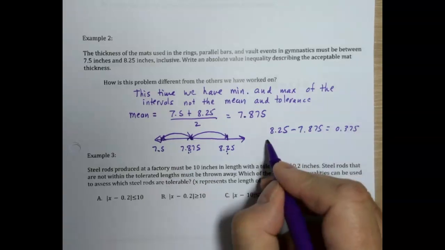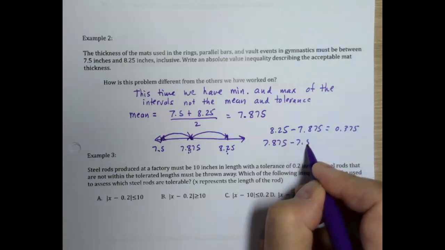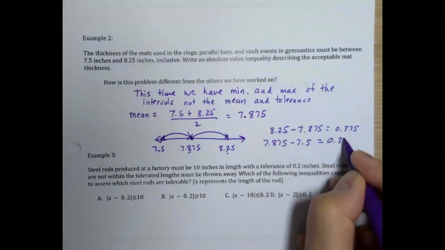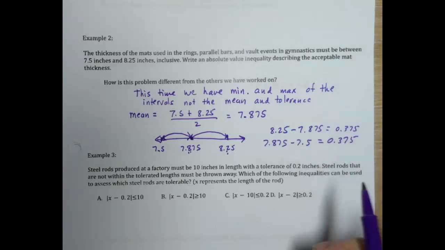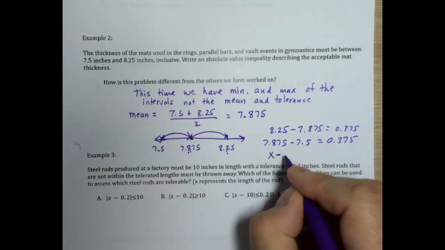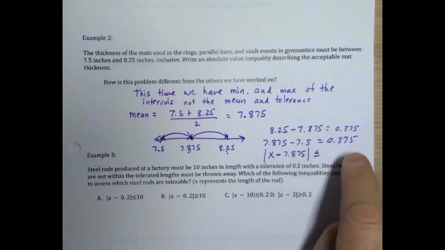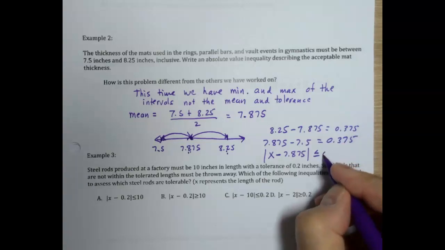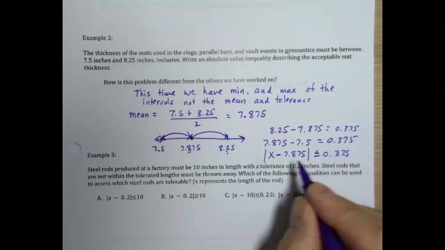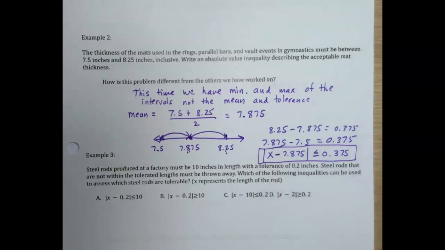Or I could take 7.875 minus 7.5 and we get the same thing. So the equation is the absolute value of x minus 7.875 is less than or equal to the tolerance, 0.375.